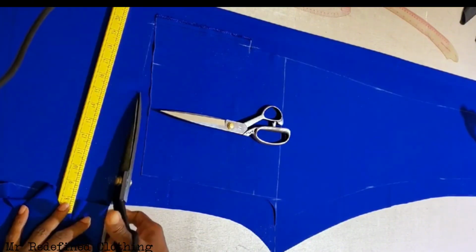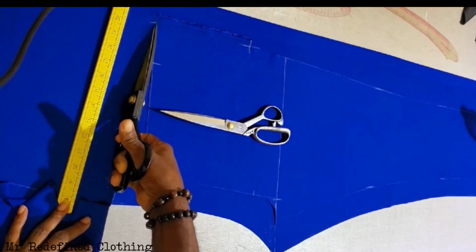I will also make the sewing tutorial on this.